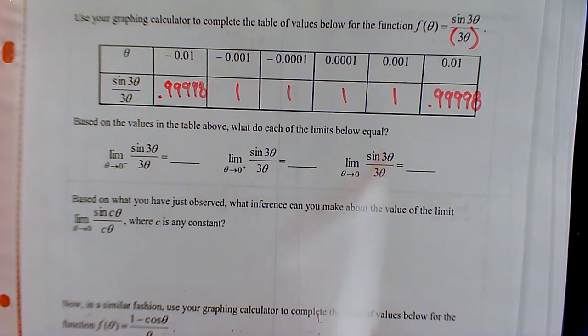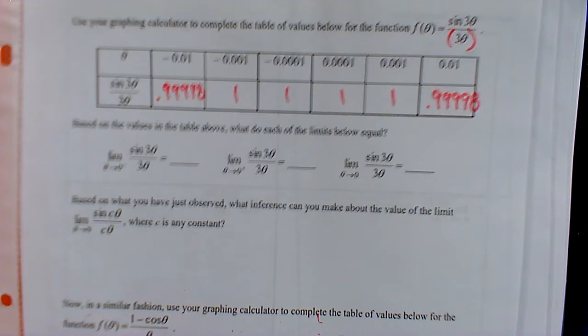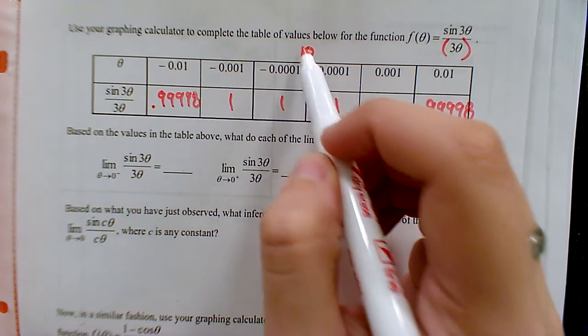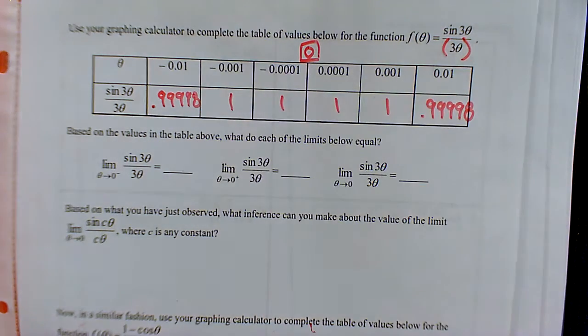Do we get the same y values from before? From the previous table? Yes. Okay. So let's go ahead and answer the limits down below. We're specifically checking again as we approach 0, which seems to be in the middle of the table.